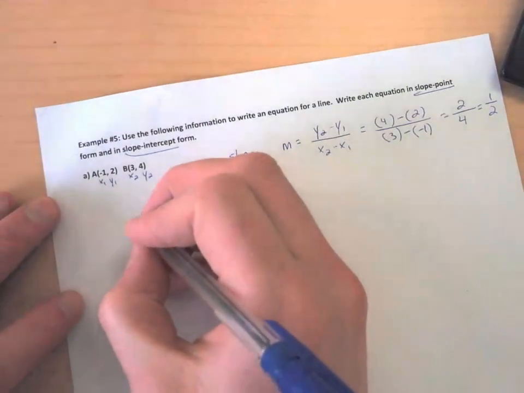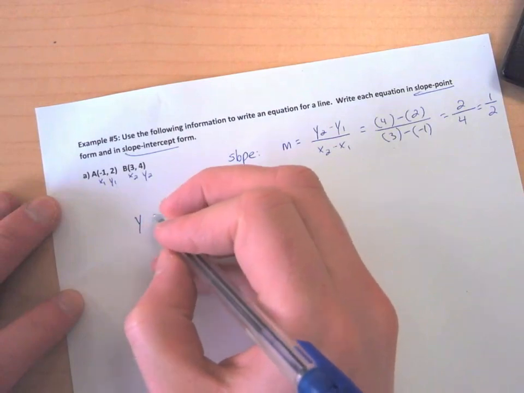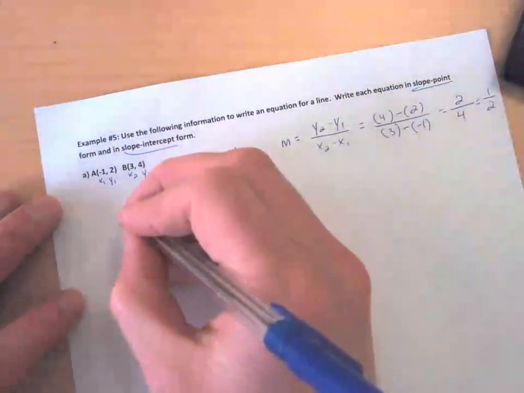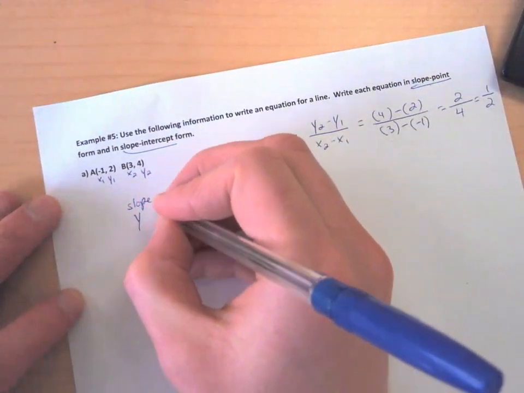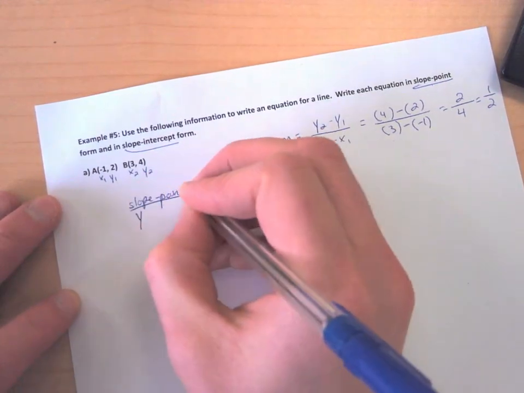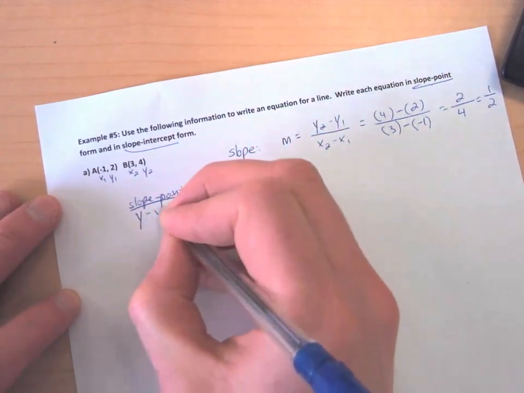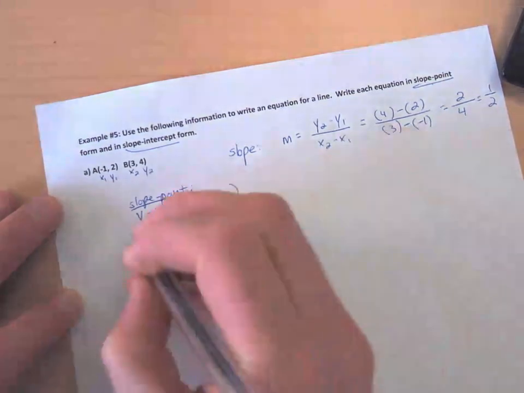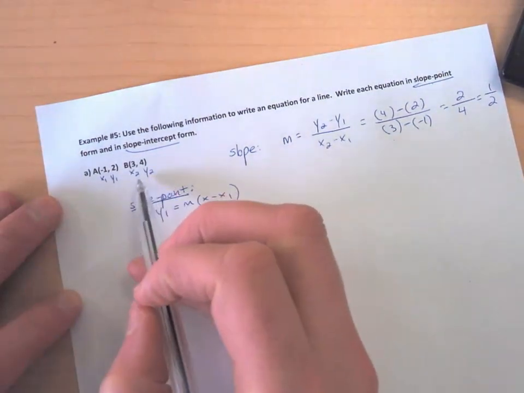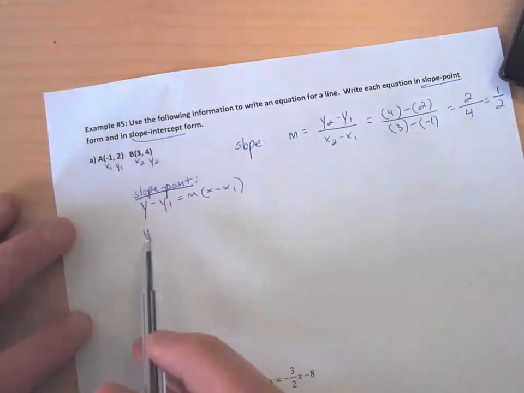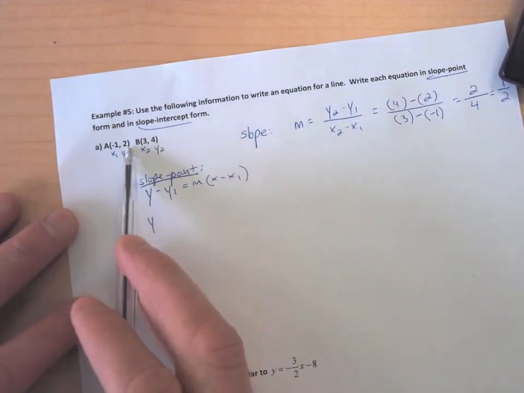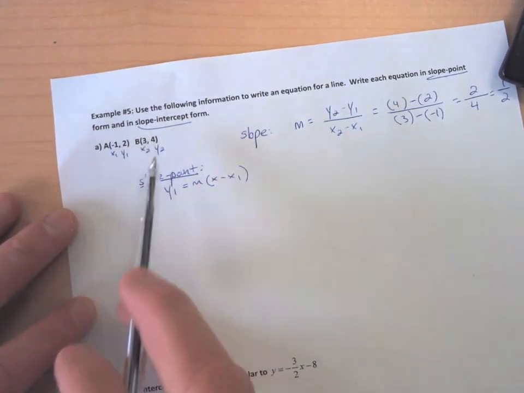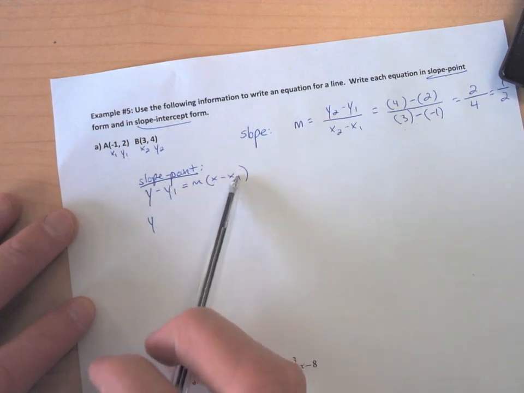All right. So we're going to do slope-point first. So it's going to be y minus y1 equals m times x minus x1. Here if you notice, for slope-point you can literally put any point in for x1, y1.